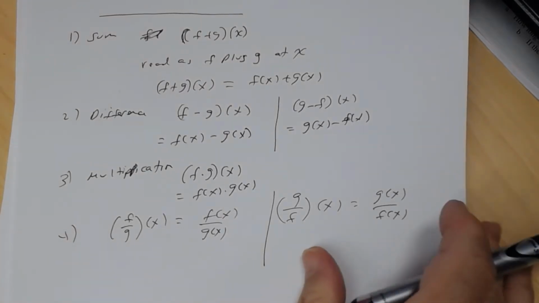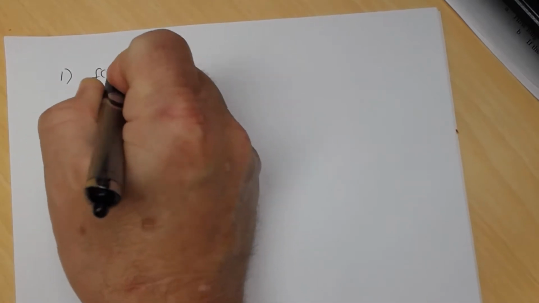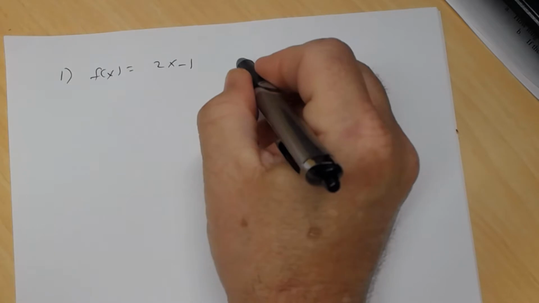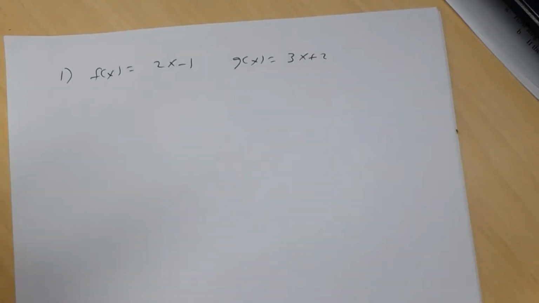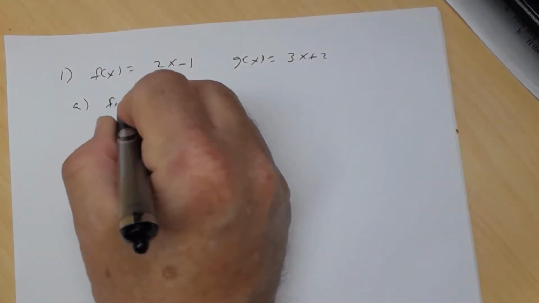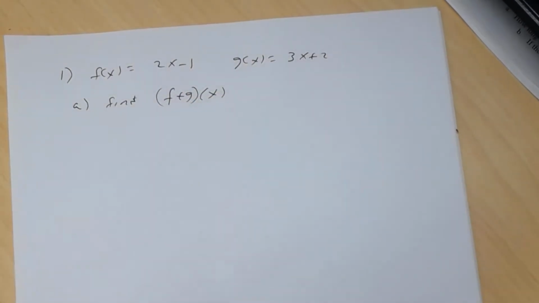All right, so let's look at some problems dealing with this. Okay, so let's suppose number one, f of x is 2x minus 1, and g of x is 3x plus 2. All right, let's suppose we had that. And let's suppose part A is you want to find f plus g at x.